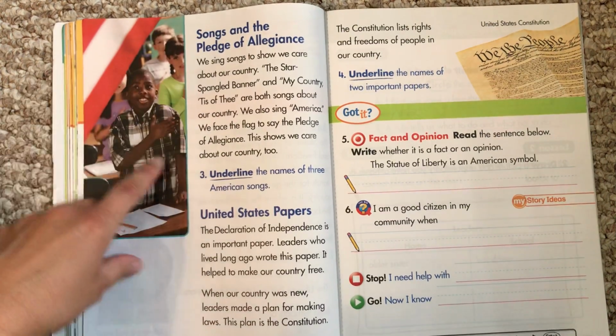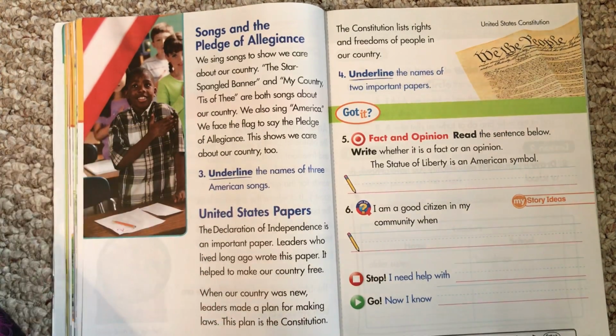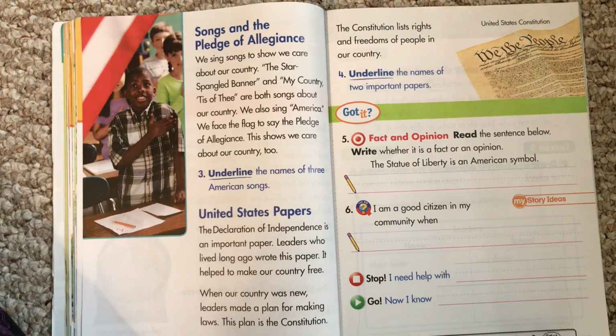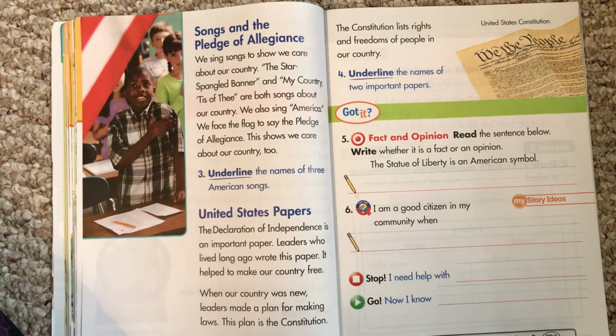Okay, so here's the kids. They're saying the Pledge of Allegiance. Okay, so we have songs that also are symbols for our country, and we have things that we do, like the pledge that we say, like the Pledge of Allegiance, that stands for our country.